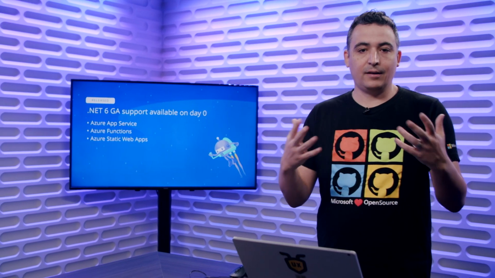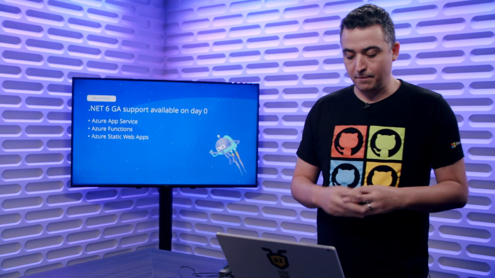Linux, on both App Service, Azure Functions, and static web apps. So that means on day 0, you can grab your .NET 6 apps and host them on any of the PaaS platforms that we have on Azure. That is including full Application Insights support, so you can also monitor your apps as you're getting traffic to them.